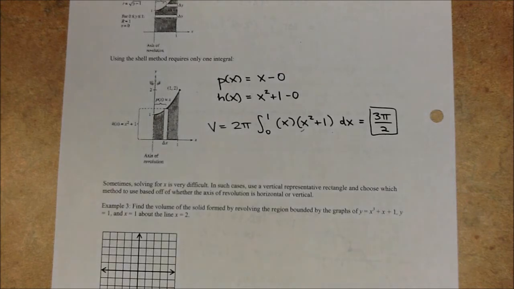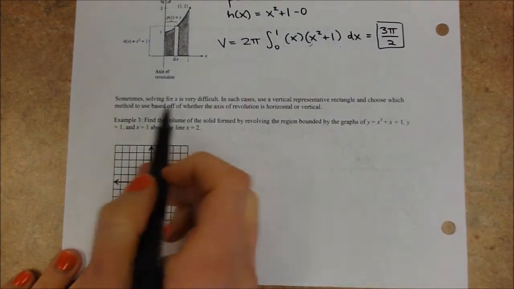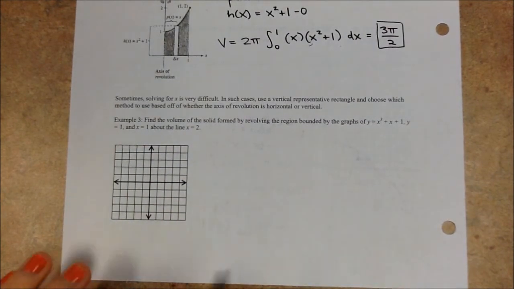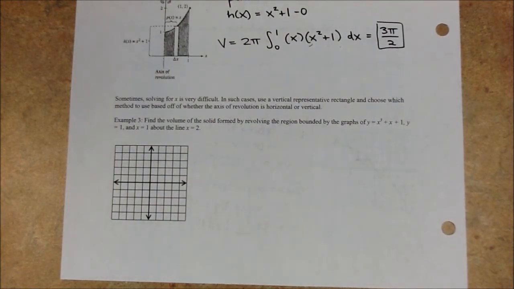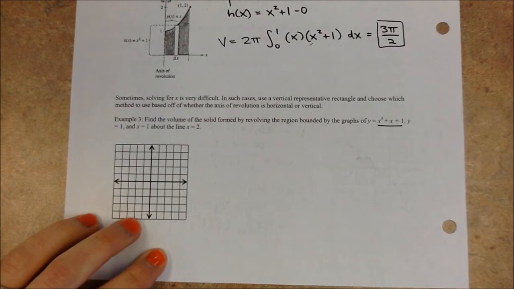All right, so last couple of problems here. We've got one more problem and then I've got a little chart that I'm going to fill in. So this is where we see the first example where we're just going to let the axis determine what method we're going to use. So if we sketch on, we've got this graph right here, which is going to be weird. We'll talk about graphing that in just a moment.